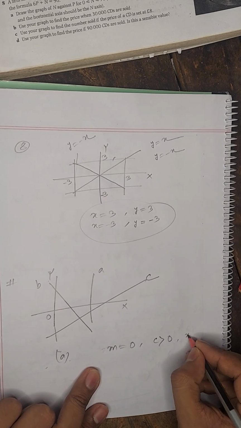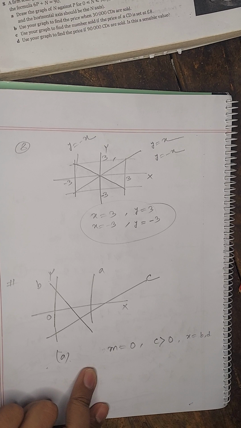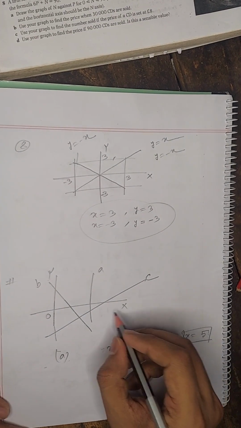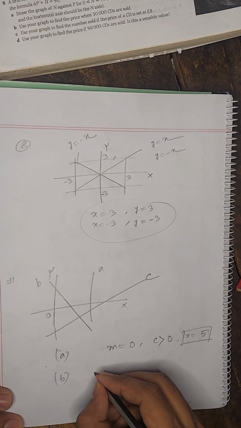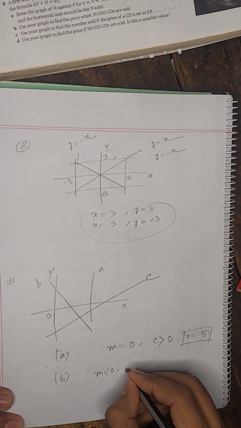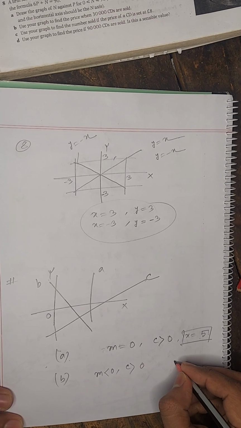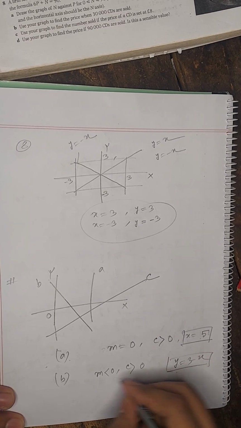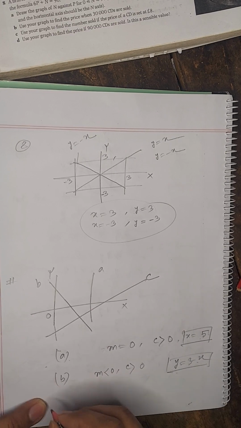That means we can write x = anything. Suppose x = 5. This can be the equation of the line A. And for B, similarly, m is less than 0, c greater than 0. An example is y = 3 - x. This can be an example. m is less than 0, and c must be greater than 0.